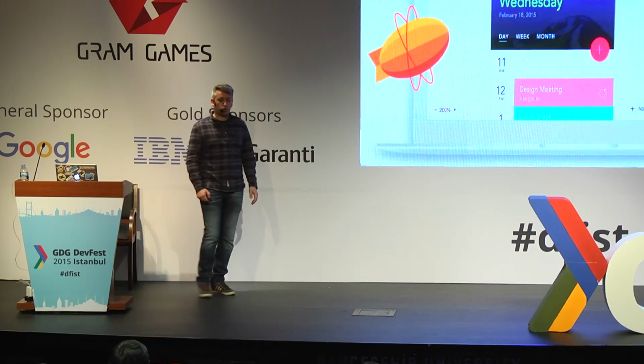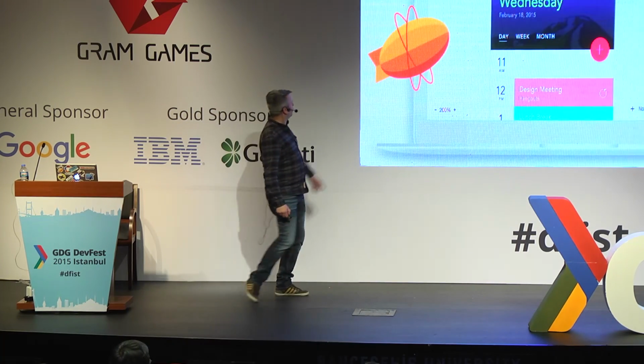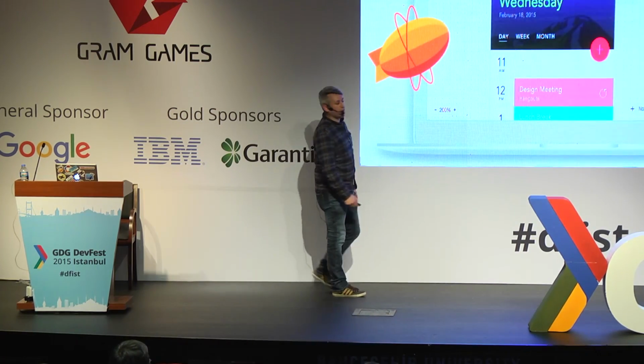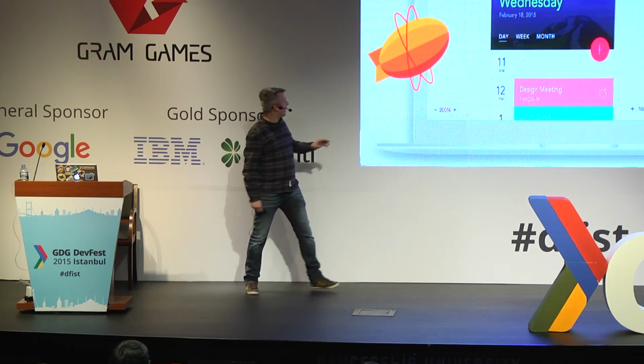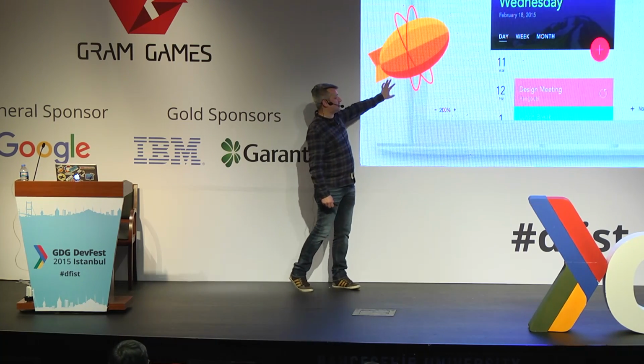And so we think about importing the artwork. What we use then is a tool called Sketch. Sketch is what we mainly use these days instead of Photoshop. And then the really interesting one is Zeppelin.